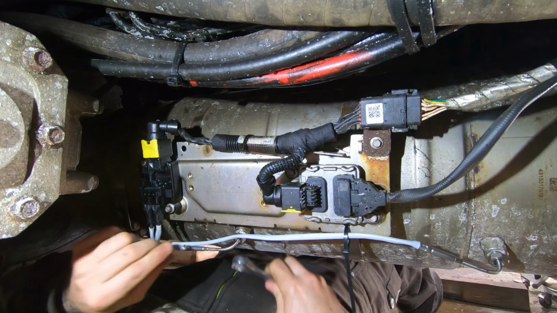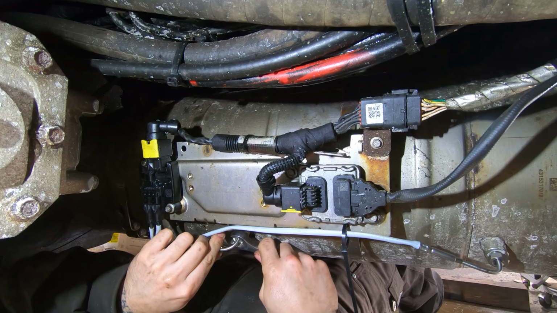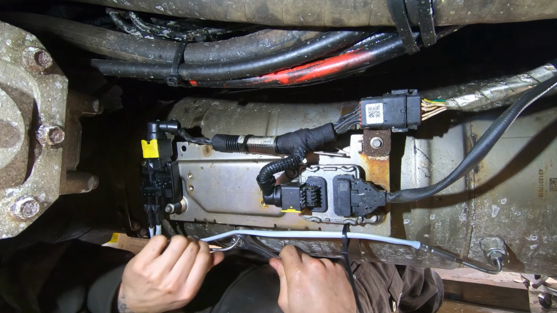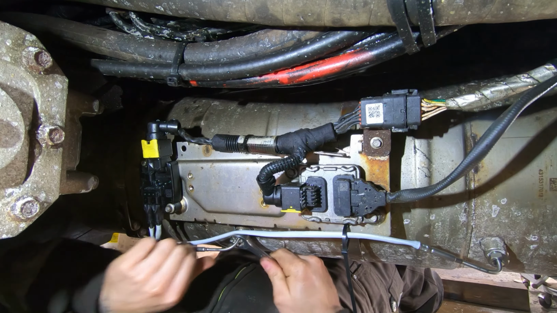So I wouldn't recommend torquing the crap out of them, because being that it's all stainless, you don't want it to gall and seize itself in there.